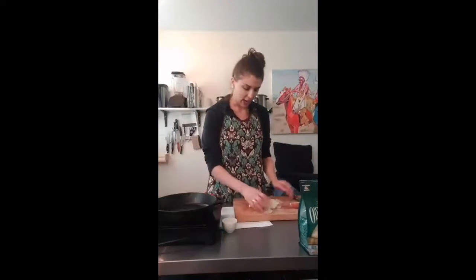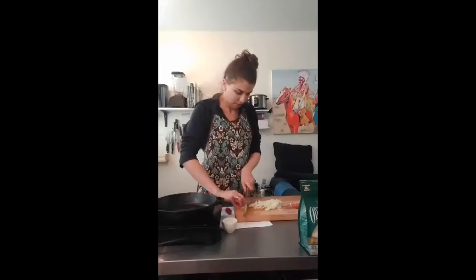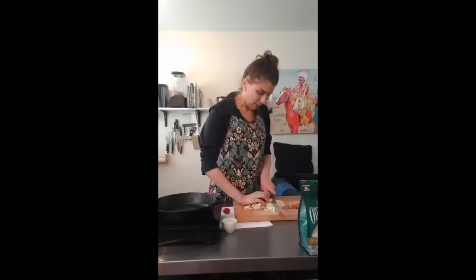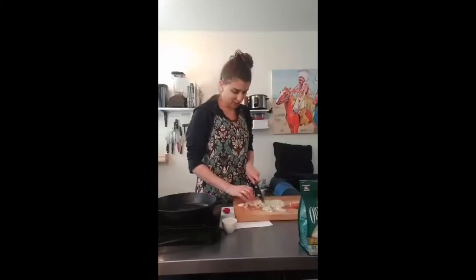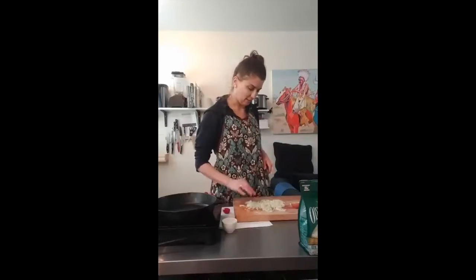Sometimes my knife lives on the side of the sink, but my husband's actually very good at putting away, chastised by me, especially on the knife front.